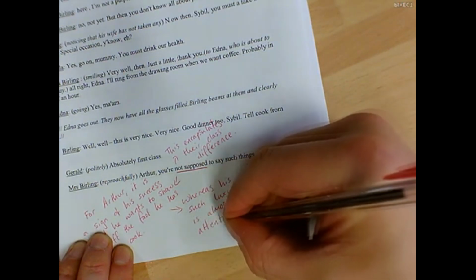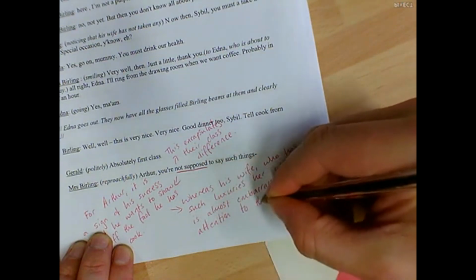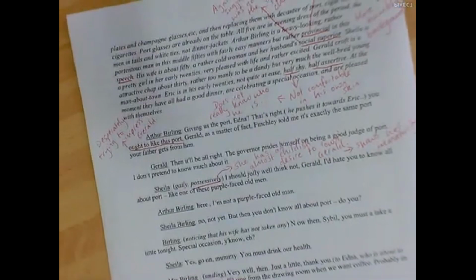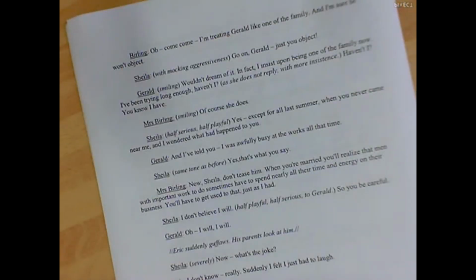And therefore, this idea that this is a sort of luxury to be shown off makes her deeply uncomfortable. And of course, it also reinforces the idea that Mrs. Burling isn't a particularly pleasant woman, who is very quick to be critical of her husband and what he does.